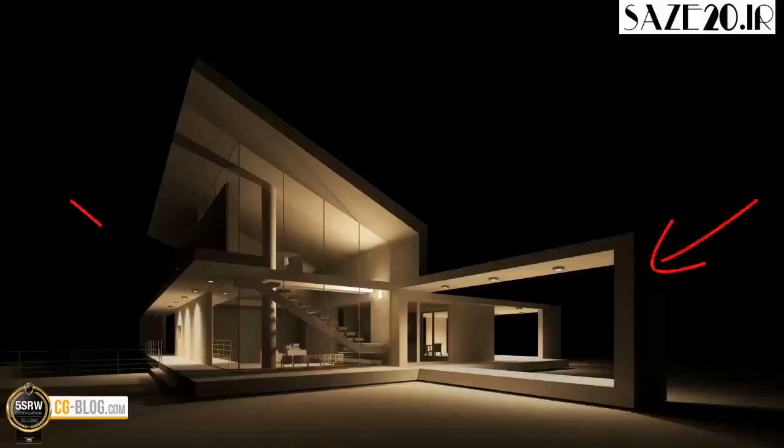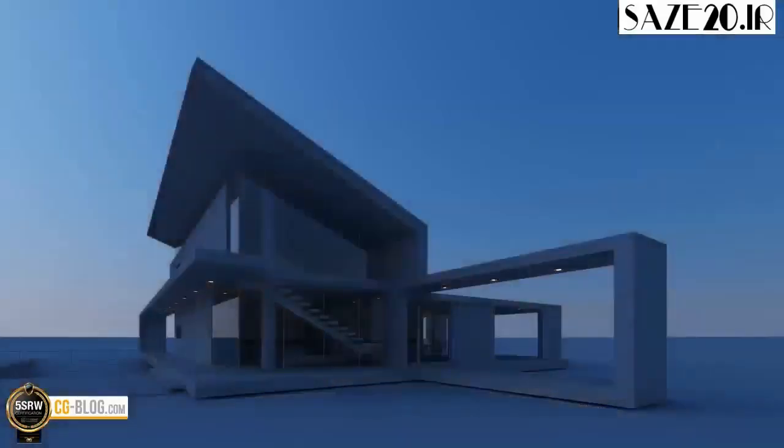Note that parts of the exterior are not illuminated by these lights, and the other interior areas remain slightly in shadow. So we need more lights to complete the scene. First, we need a secondary light, which is the ambient light.